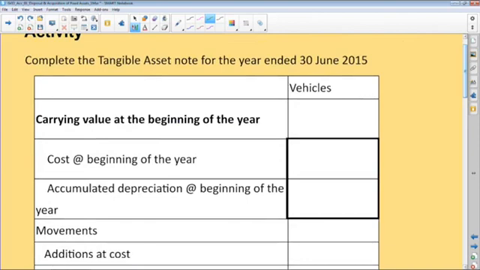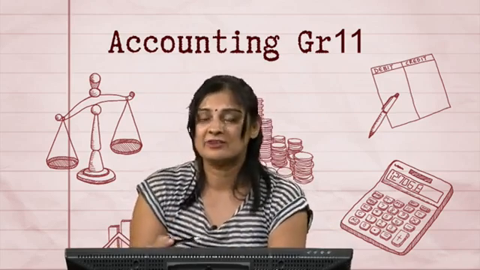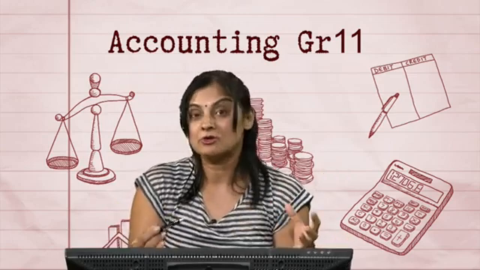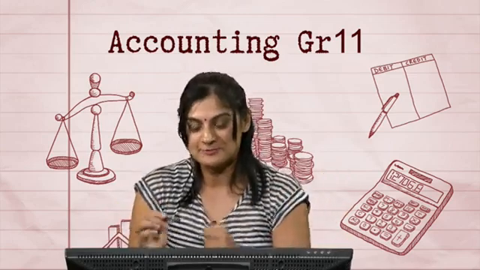Now remember, guys, often students ask, but ma'am, why do we really have to do the tangible asset note? Is it necessary if we have ledger accounts? The reason behind that, guys, is because there are a number of non-accounting people out there. Believe it or not, certain people just don't do accounting. So because of this reason, we've got to prepare something that they can read.